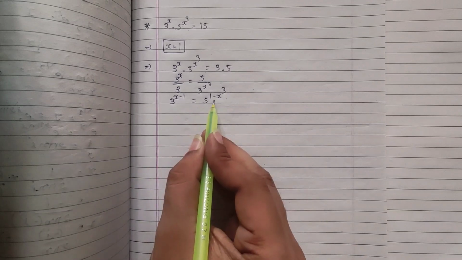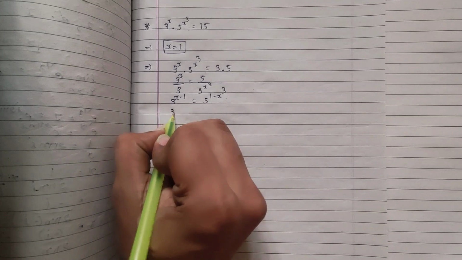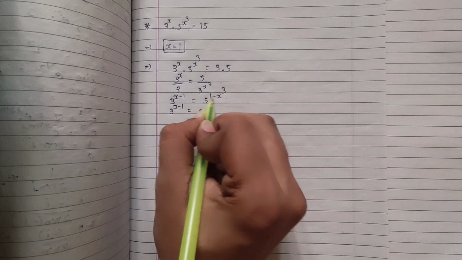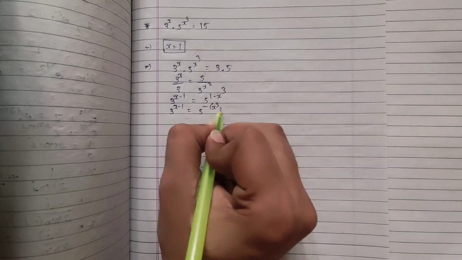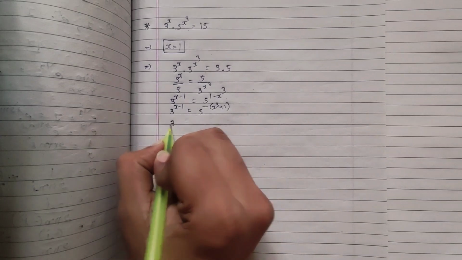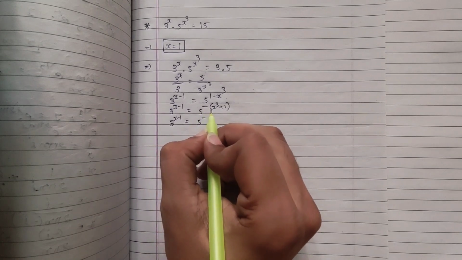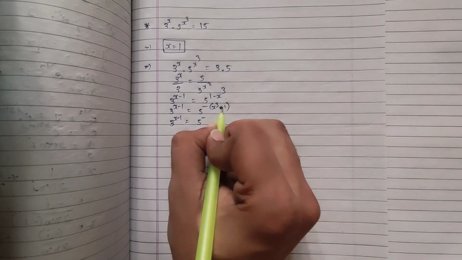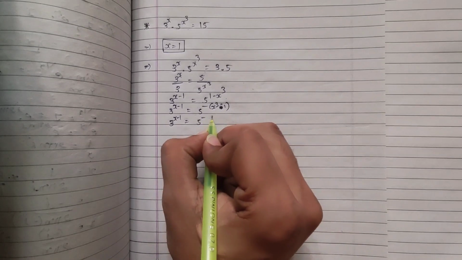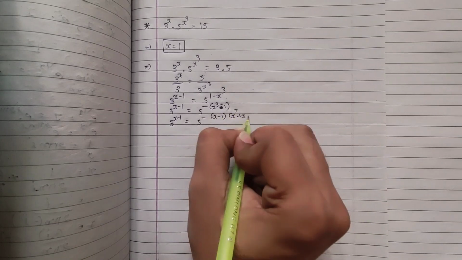Now I will do some arrangement in this equation to make it easy, so that we can solve this question very easily. So again 3 raised to x minus 1 as it is, and 5 raised to, I will take minus common, so it will become x cube minus 1, because minus minus will become plus. Instead of x cube minus 1, I will write x minus 1 into x square plus x plus 1.